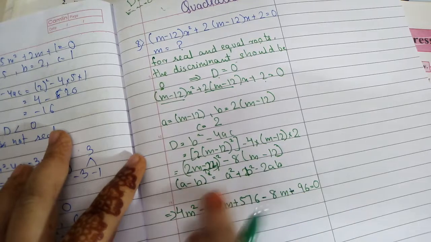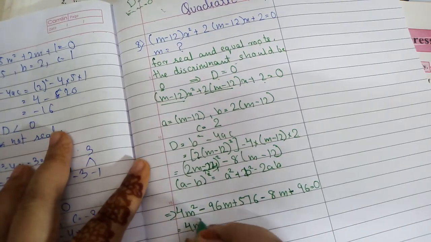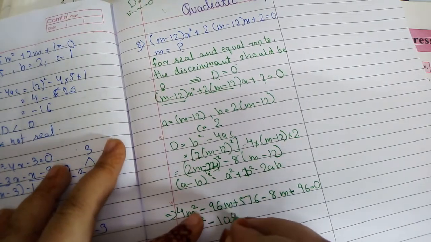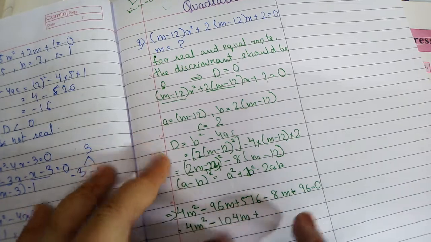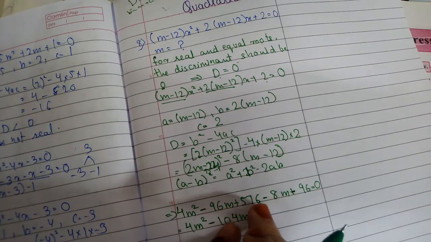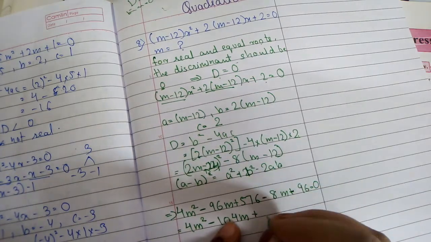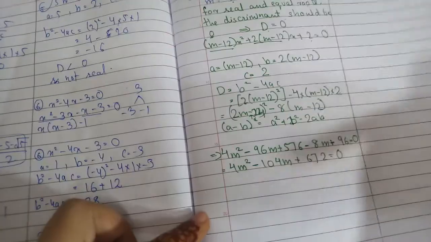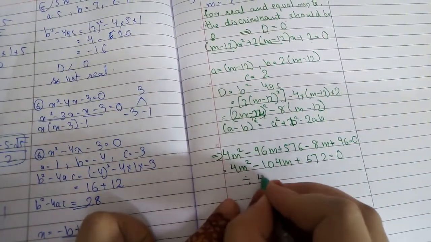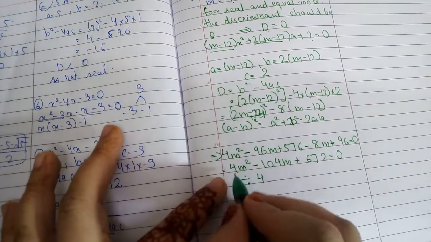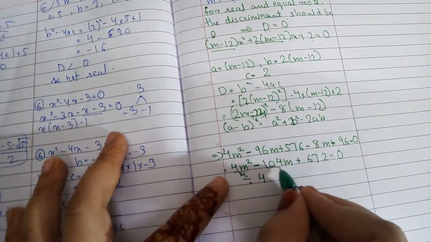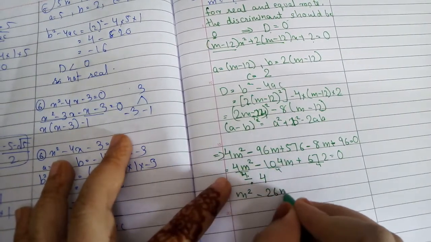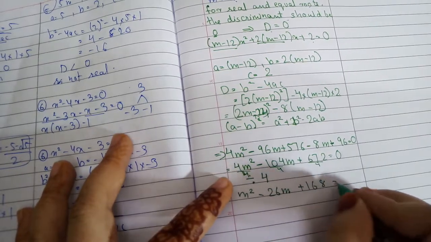Now after solving this complete equation, we will get 4m square minus 96m minus 8m, it will be minus 104m plus 576 plus 96. Okay, now 576 and 96 will be 672. Okay, now students, if you observe this equation, it can be completely divisible by 4. It is easily divisible by 4, so we will divide this equation by 4. All the terms we will divide by 4. It will be m square minus 26m plus 168 is equal to 0.